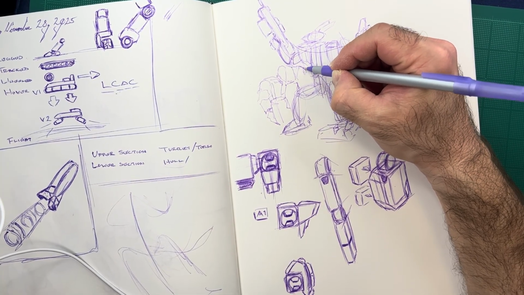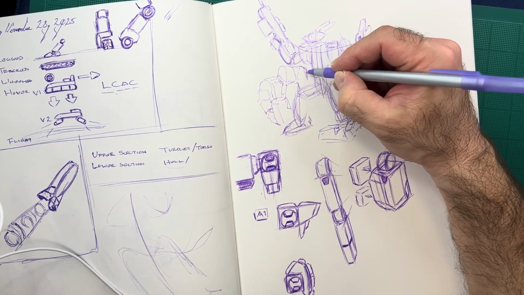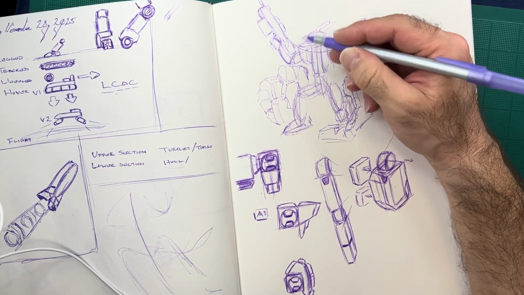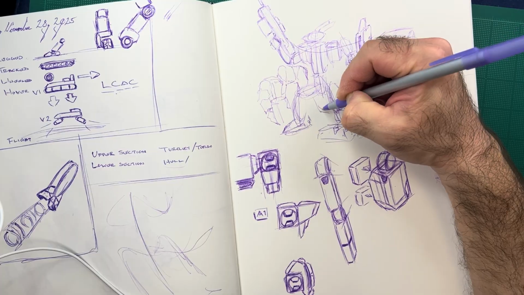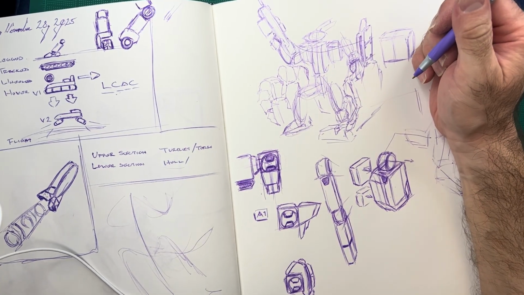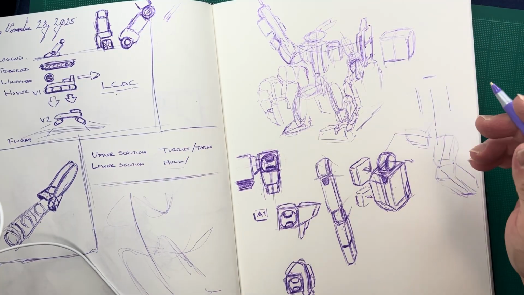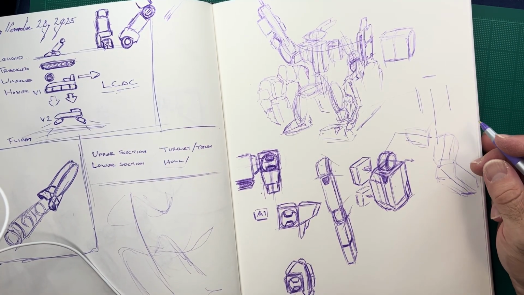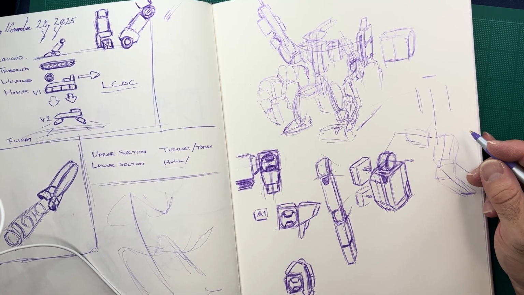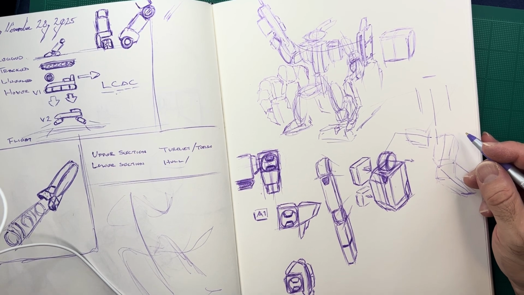Ships will be fun, especially when we get to the transforming mecha ships, that'll be a lot of fun. I hope some of this helps, and I'm going to go back and watch what I recorded and then see what I can add to it or clarify in future videos.